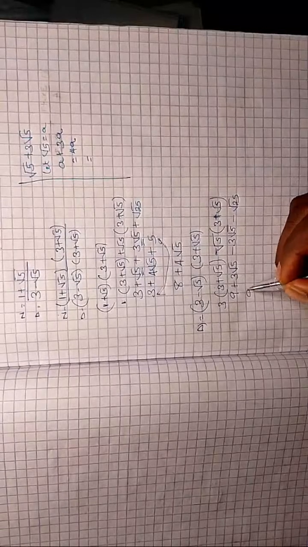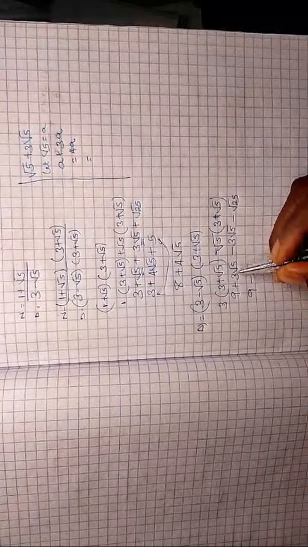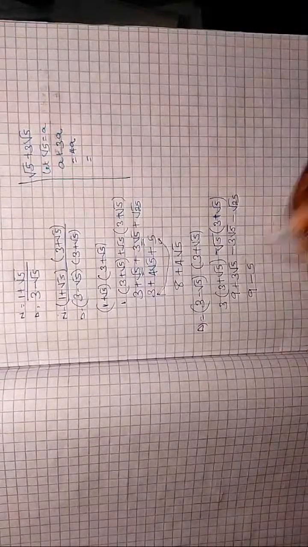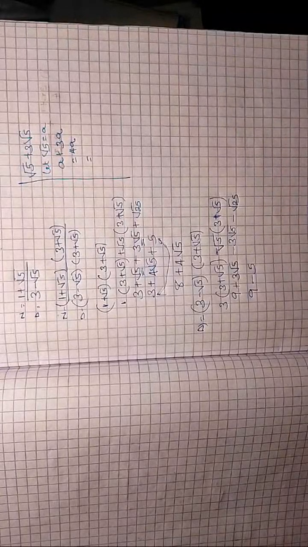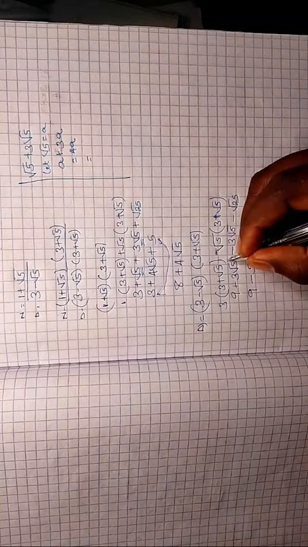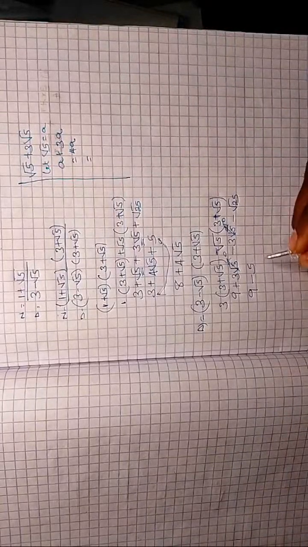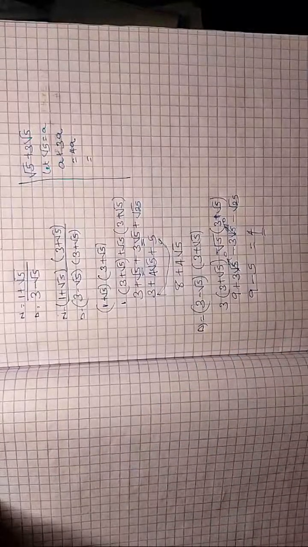It is 9 minus the square root of 25, which is 5, and then 3 root 5 minus 3 root 5. These two give us 0. We remain with 9 minus 5, that is 4. Now we have simplified the numerator and we have simplified the denominator.